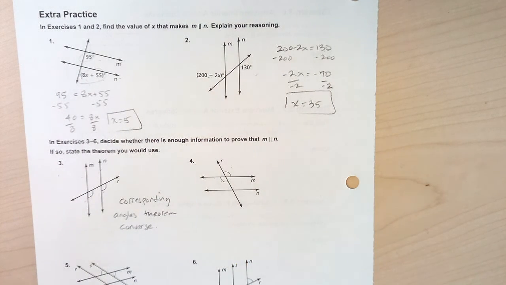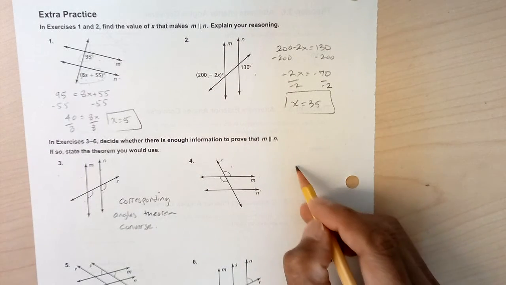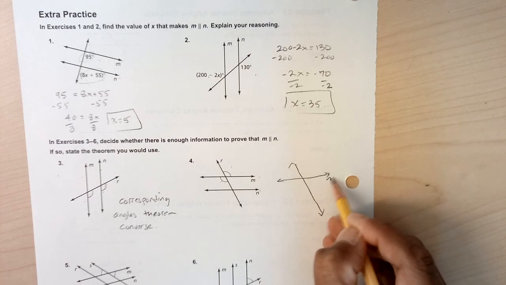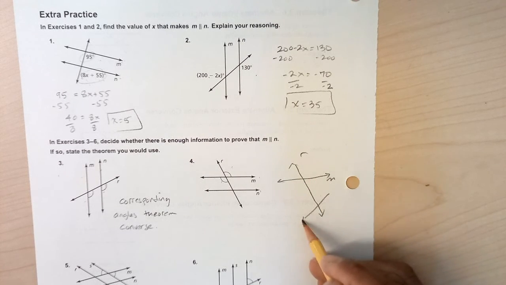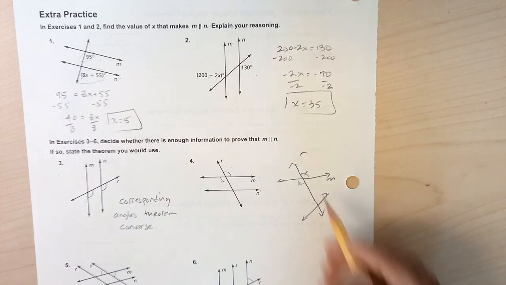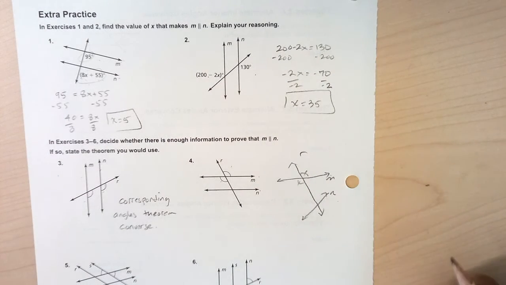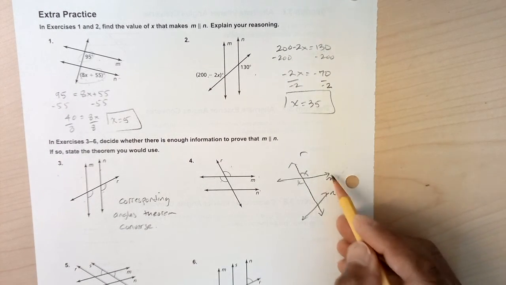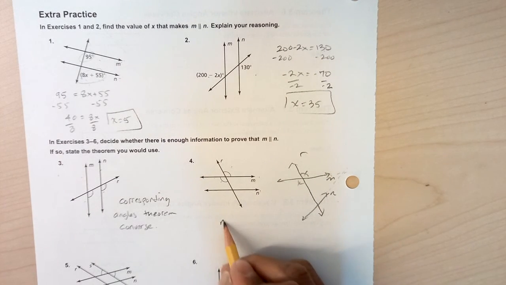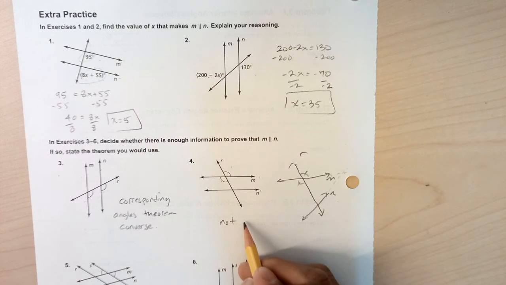All right, and then on number 4, if you notice these two angles are congruent, those two angles are vertical angles. Yes, vertical angles are congruent, but that doesn't ensure that lines M and N are parallel. If these two angles are congruent, I could even exaggerate my drawing a little bit. Here's M, here's R, and then N could be like this. These two angles would still be congruent because they're vertical angles, but that doesn't make M and N parallel to each other. Here, if I extended line N, it would intersect line M, so there's not enough information. No, they're not parallel, or just not enough information.